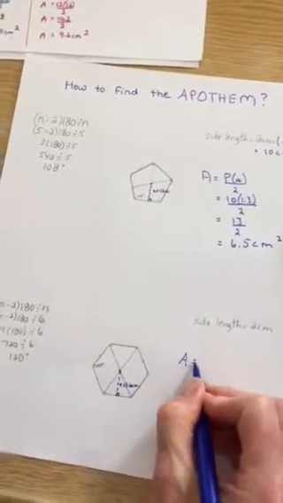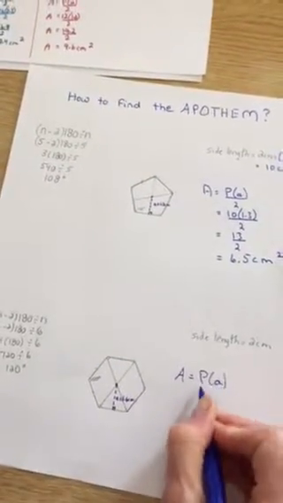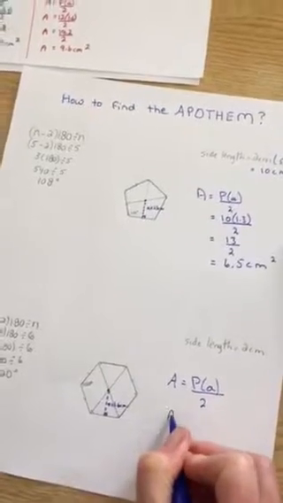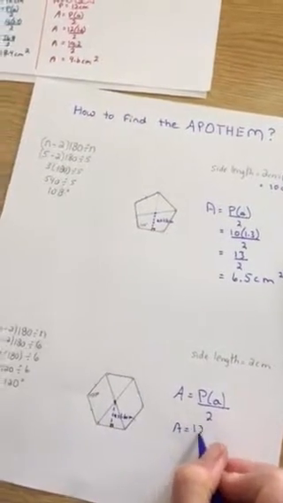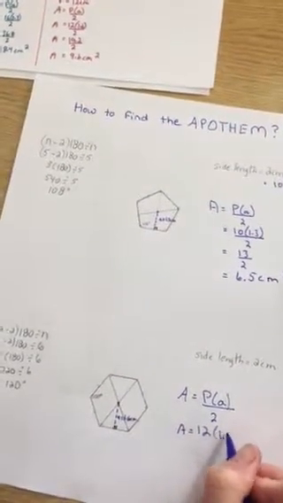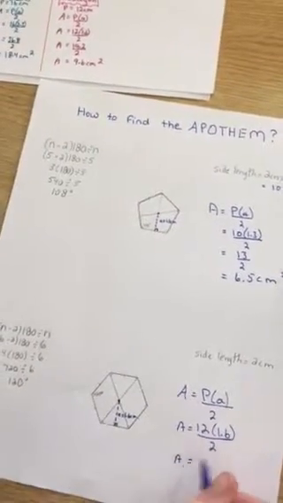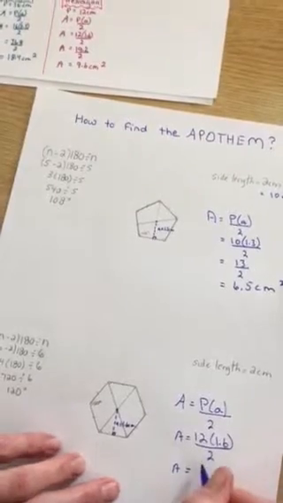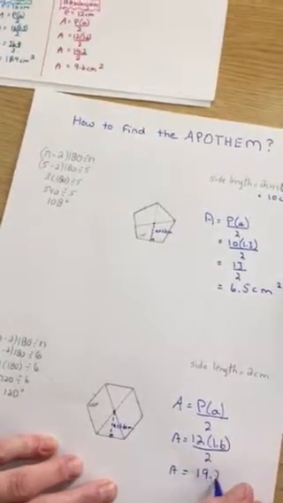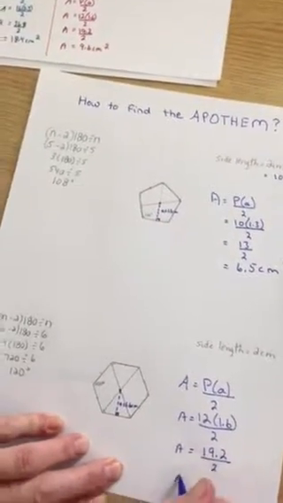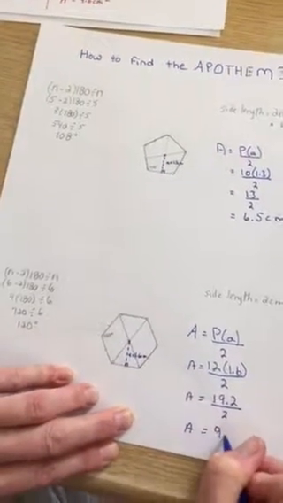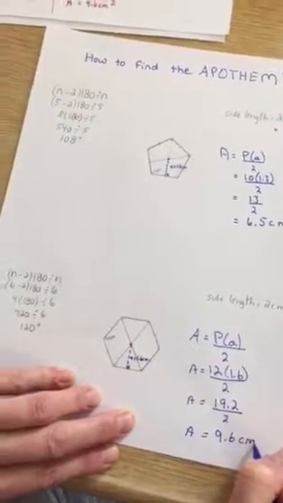Now we're going to find the area. My hexagon has 6 sides times 2, so my perimeter is 12. We just found the apothem. That answer we're going to divide by 2. This equals 19.2. And then when we divide by 2, we get 9.6 centimeters squared.